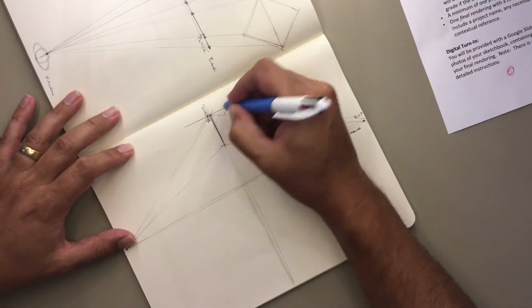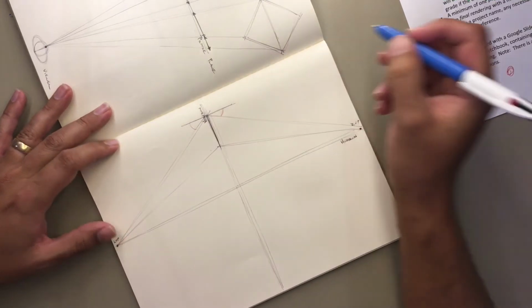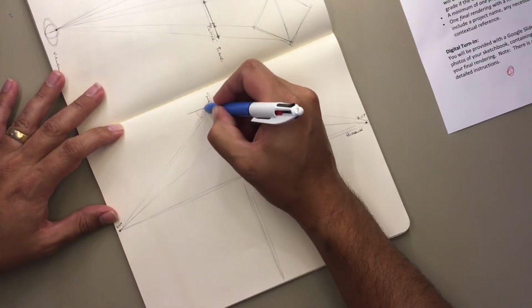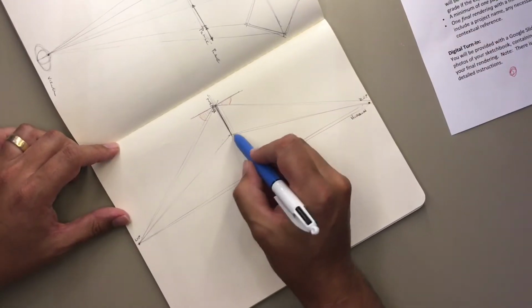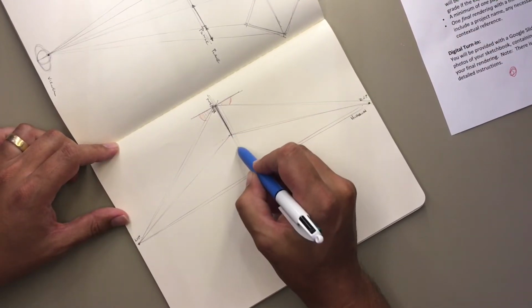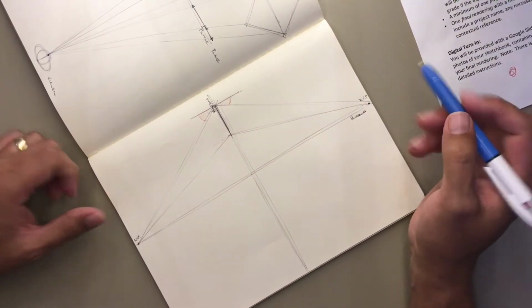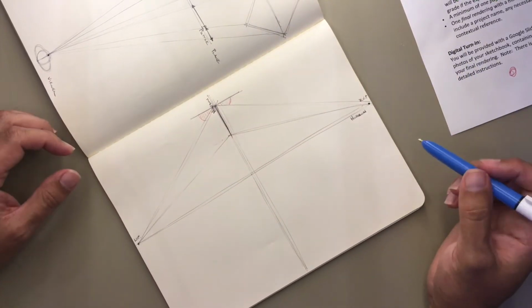If I evaluate these angles, what is the relationship of those two angles? Should be the same. If I've done this correctly, they should be the same. And that holds true for each of the angles that I create. It'll even hold true for this back angle back here if it's a cube, right?